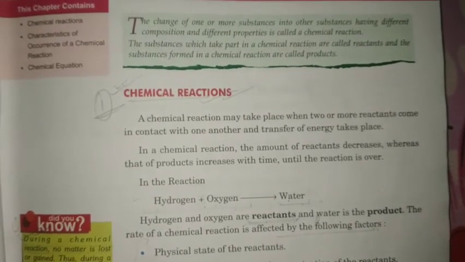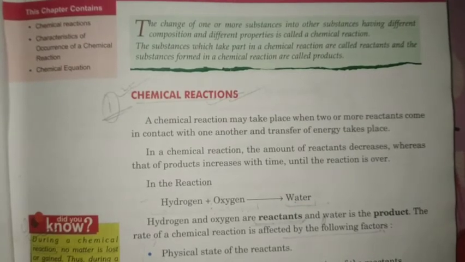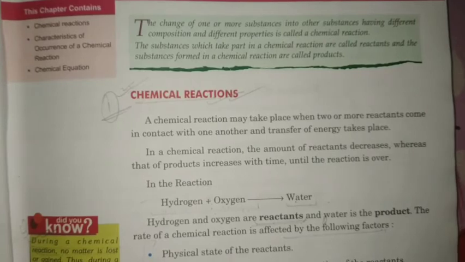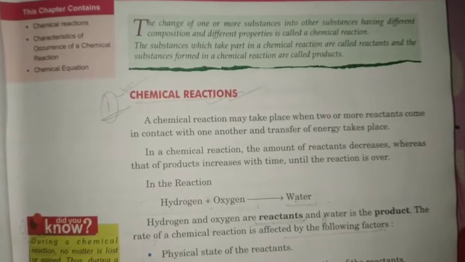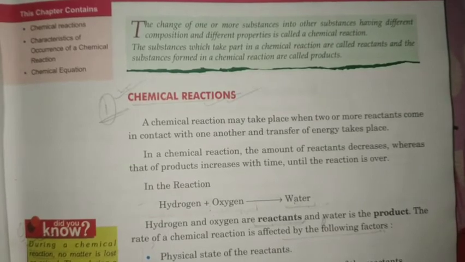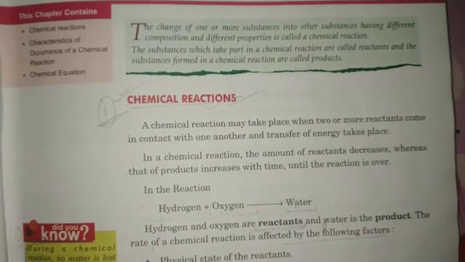First of all, as you can see in the green ribbon, the change of one or more substances into other substances having different composition and different properties is called a chemical reaction. Suppose I'm giving you an example.